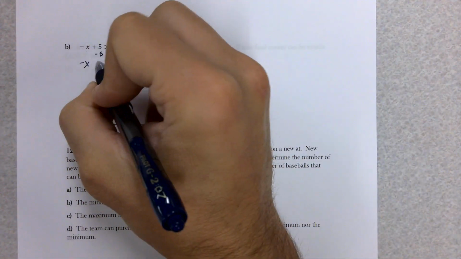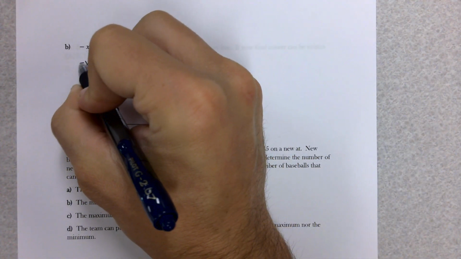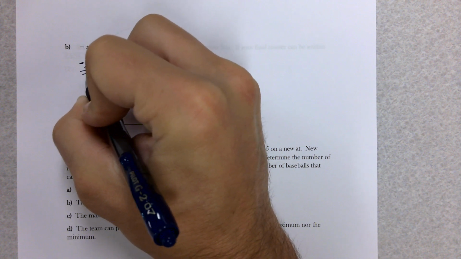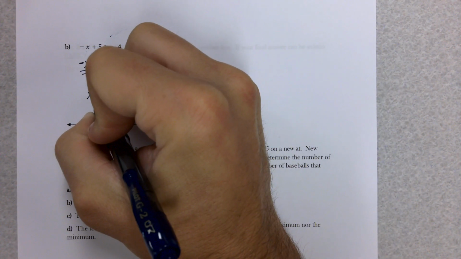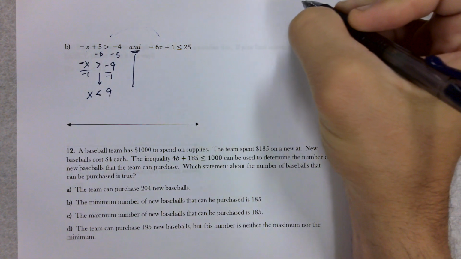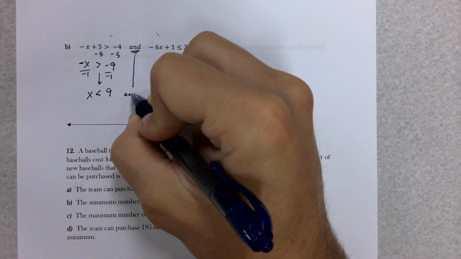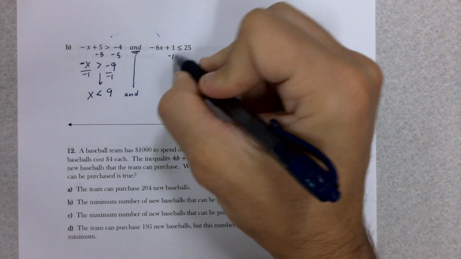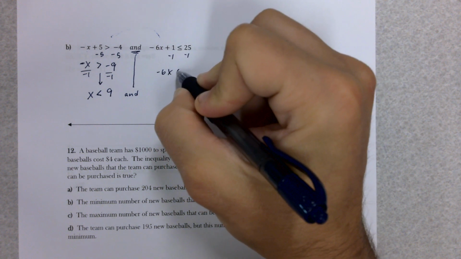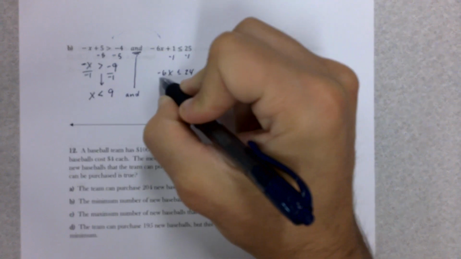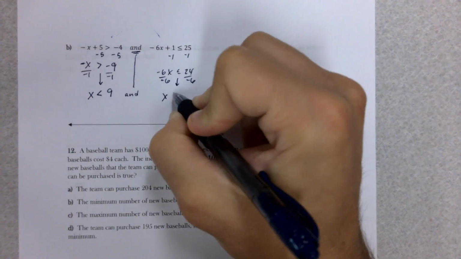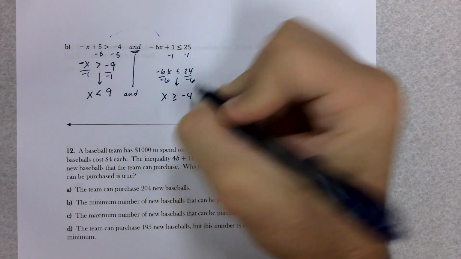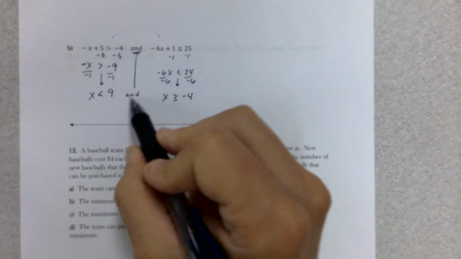I'll subtract that 5 to the other side. Don't forget I've got to get rid of the negative sign in front of the x by dividing by a -1. And then on top of that, don't forget that our sign flips when we do so. So we got x is less than 9, and let's subtract the 1 to the other side. And then we can divide by a -6, which again means my sign is going to flip. So it's greater than -4 and less than 9.